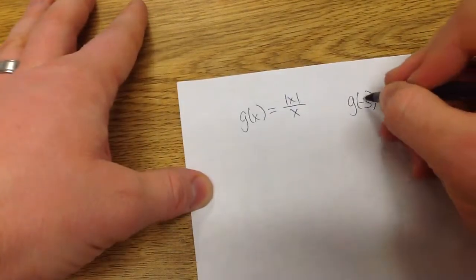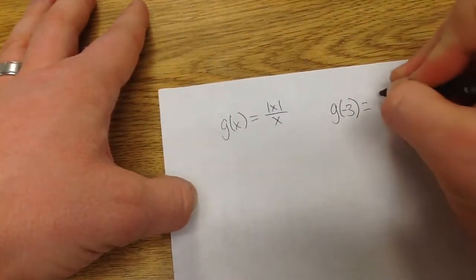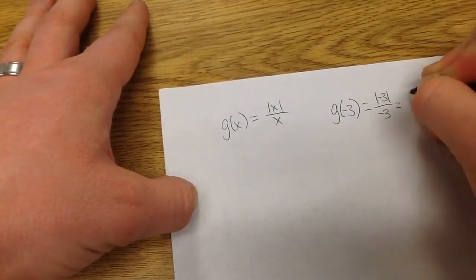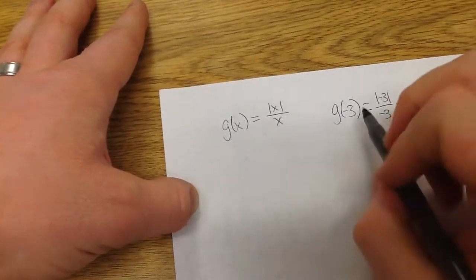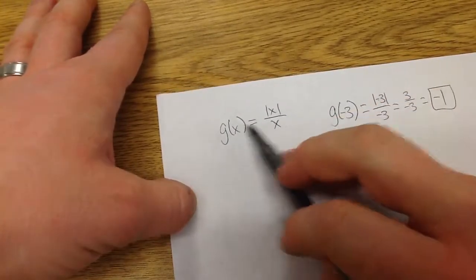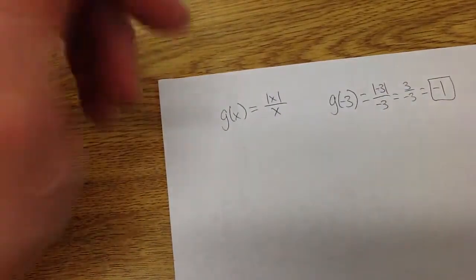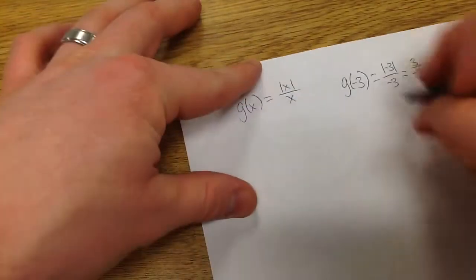Hopefully you remember that just means plug -3 in for the independent variable. So in this case you would go absolute value of -3 divided by -3. Absolute value of -3 is 3, over -3, which would be -1. That just means when x is -3 for that equation, y would be -1. Of course, we're going to start connecting that to graphs later. But for now, you're just going to plug stuff in.